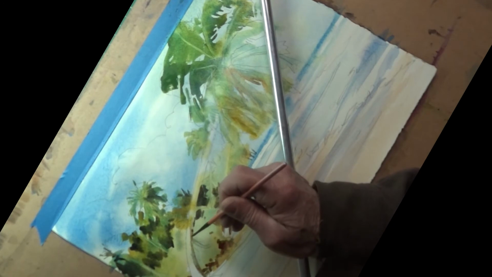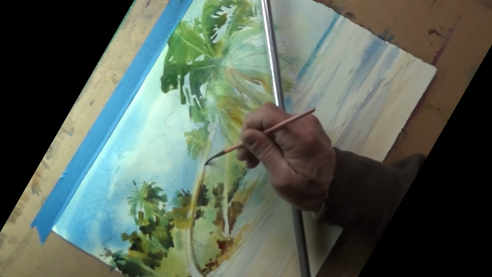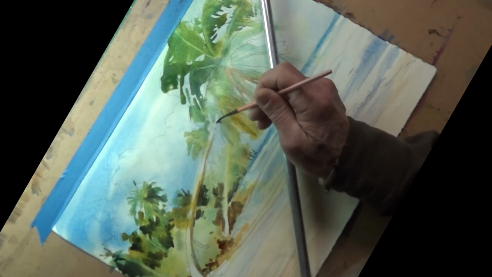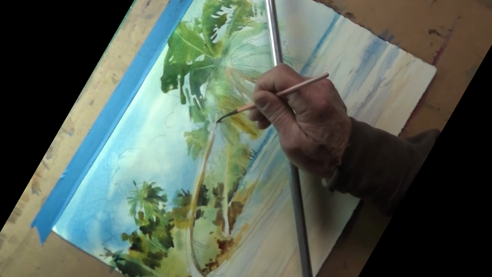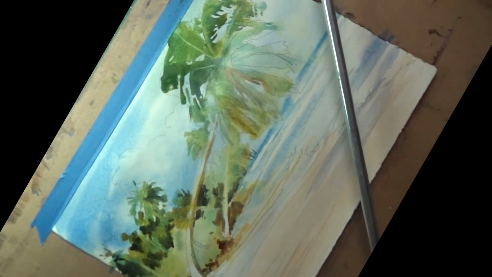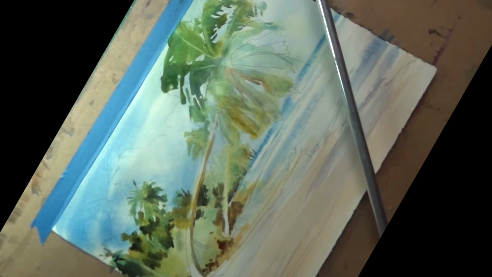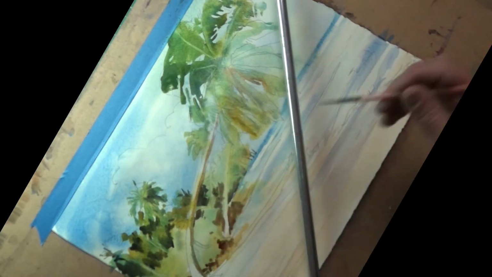By adding brown, I'm talking about my burnt sienna. Okay. And we're going to do the same thing here. Let's just add a little bit of that blue.